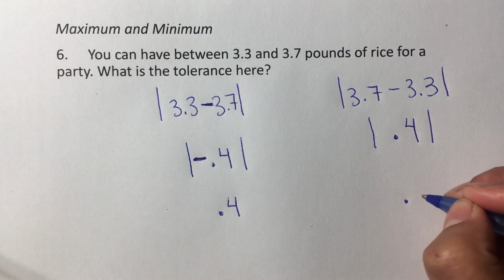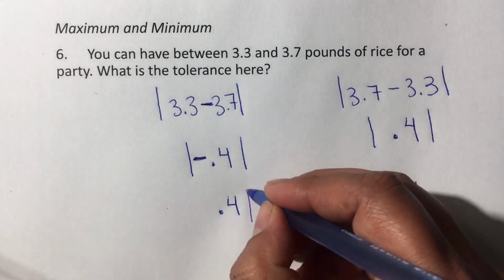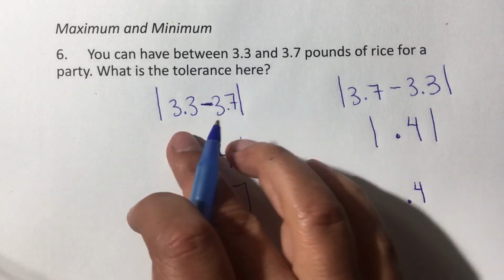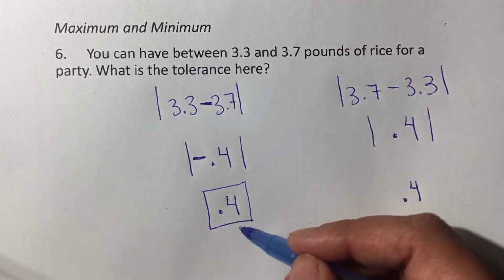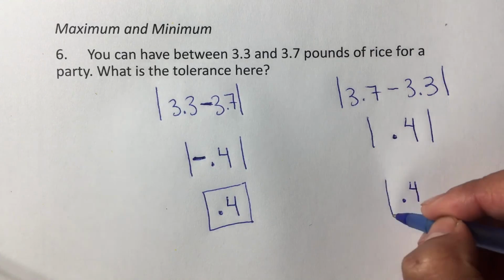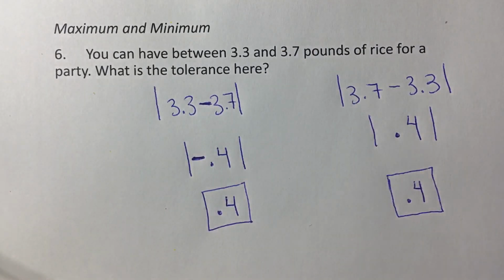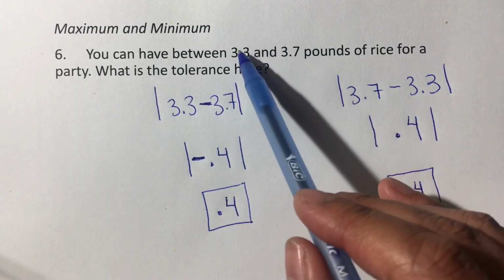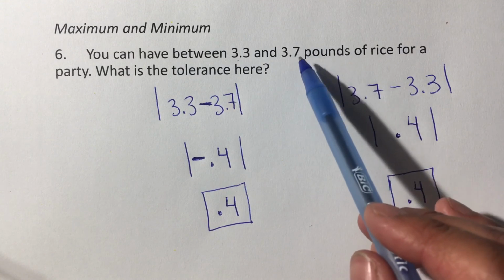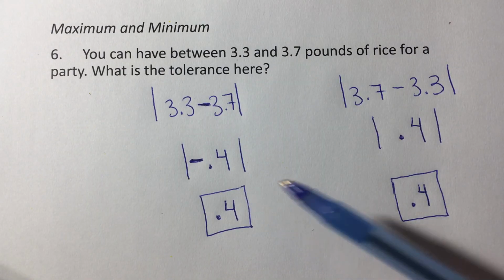The absolute value of 0.4 is 0.4. So it doesn't matter the order that you put, because of the absolute value, it will always be positive. Okay, so the tolerance, yes, you can just subtract 3.7 minus 3.3. However, using the absolute value, if you subtract the smaller minus the biggest, you still have a positive answer.